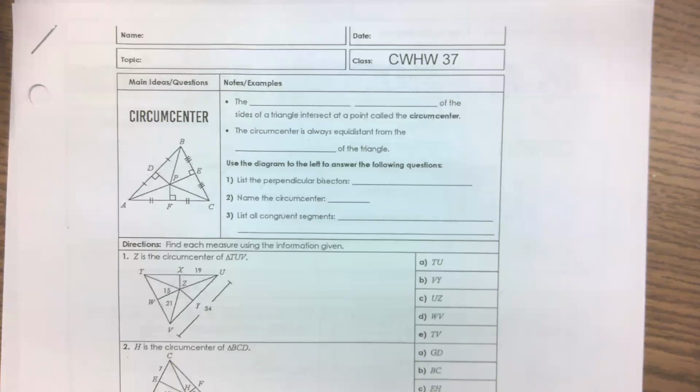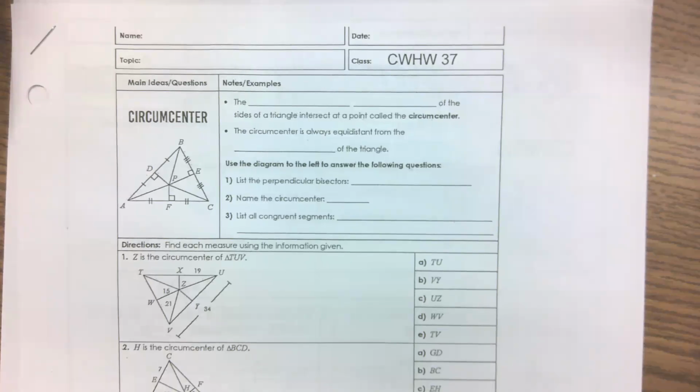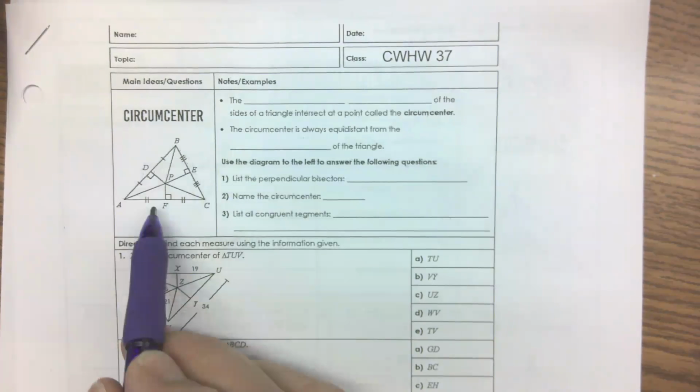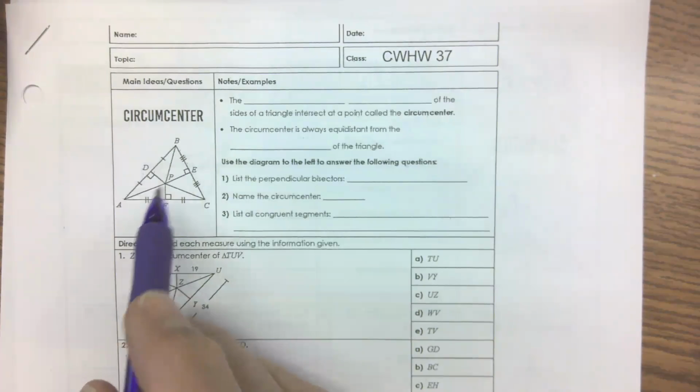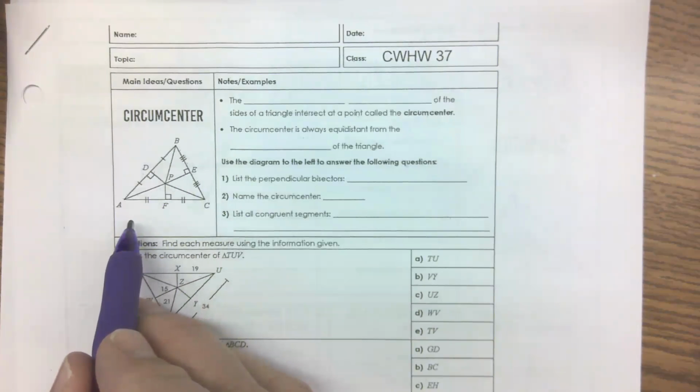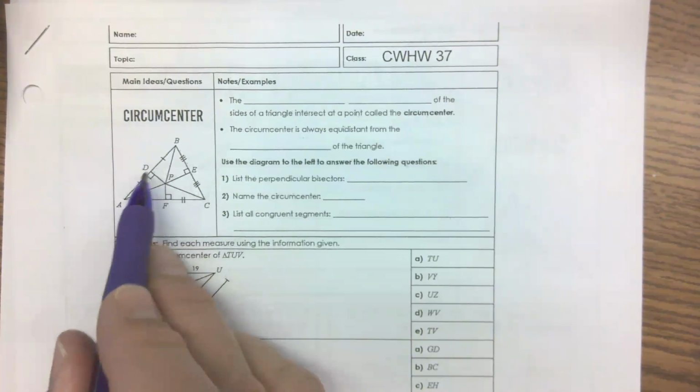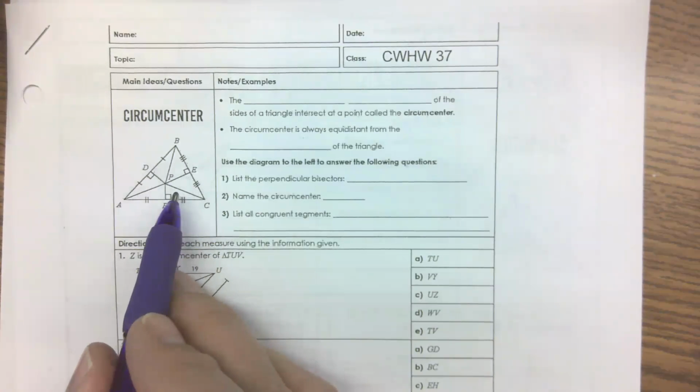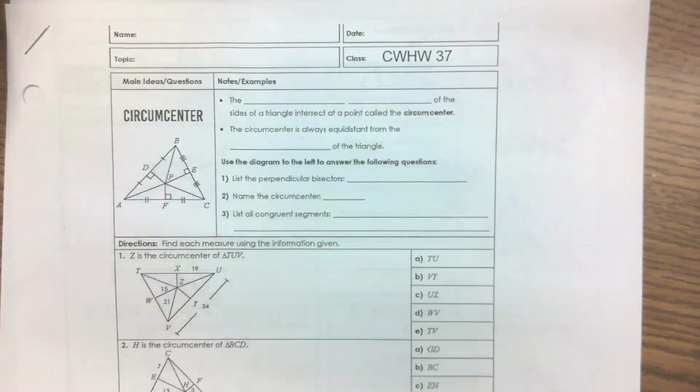All right. What we talked about last time is that there are 4 different centers of a triangle, and each one can be thought of as having an if-then scenario. For instance, here's the circumcenter. If I put together certain special segments, then it produces an unusual effect. Do you remember what 3 segments produce the circumcenter?